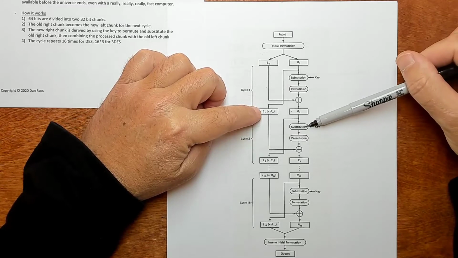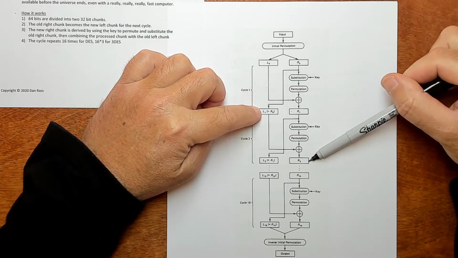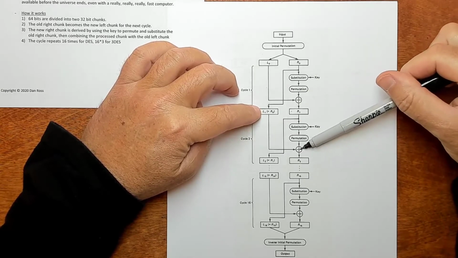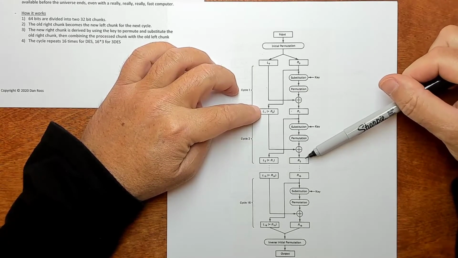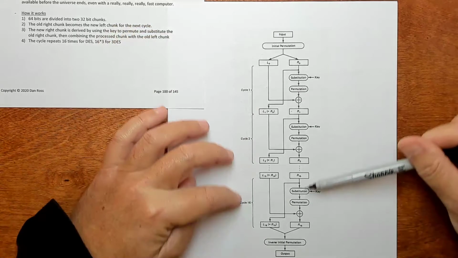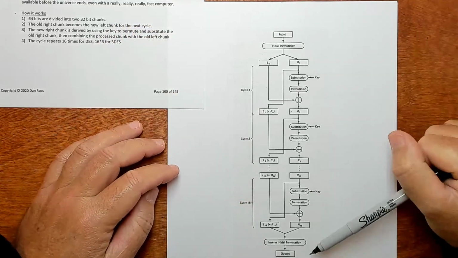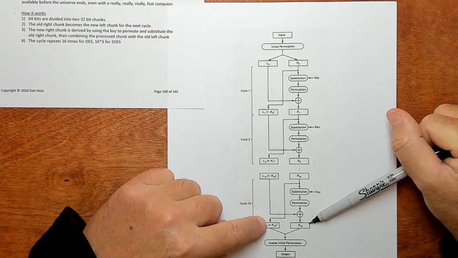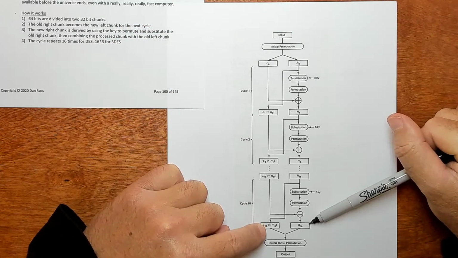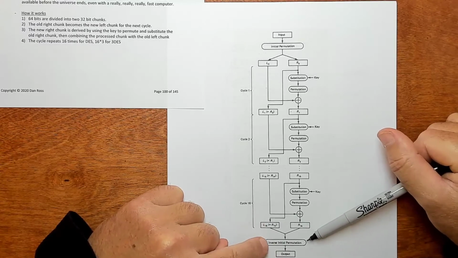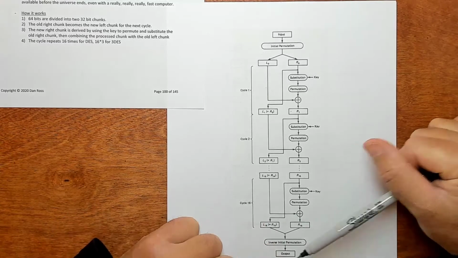On the right chunk, we do a substitution, permutation, XOR, and we end up with this guy. And then we take this right guy over here and XOR him with this result. And so we do this 16 times. That's Data Encryption Standard. At the end, you combine the two chunks and do one more permutation, and then you get the output.